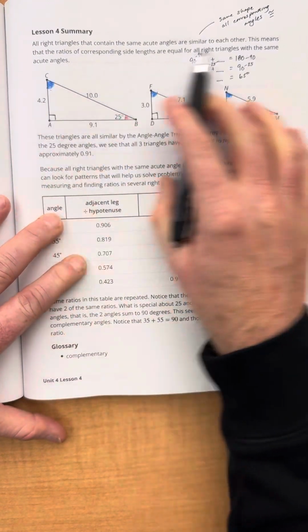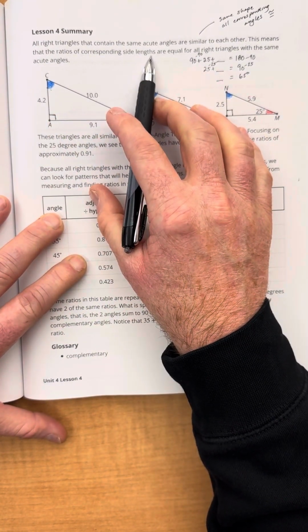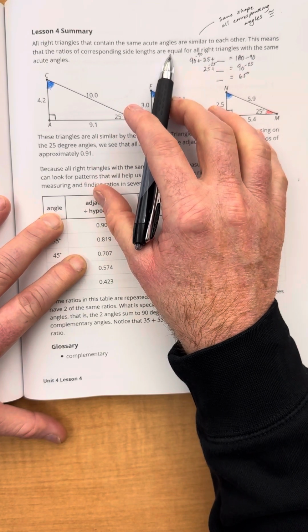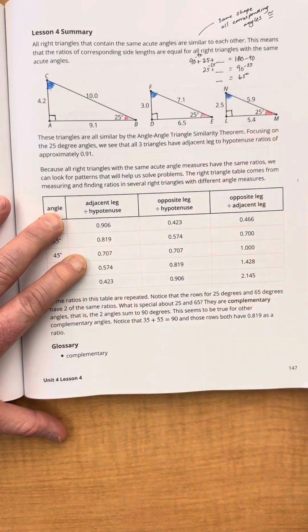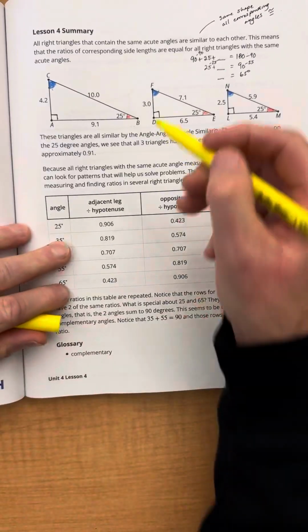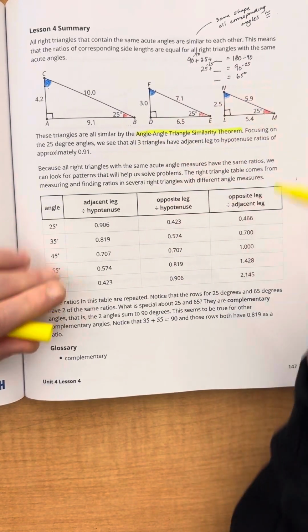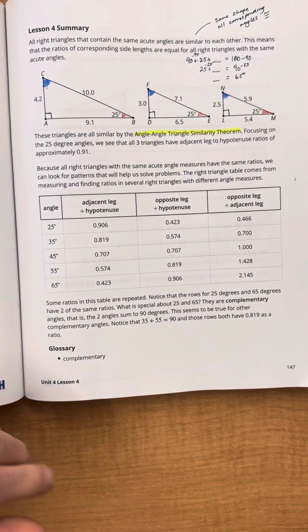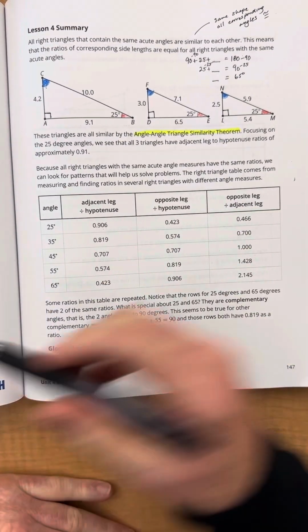Now, it also states that the ratios of corresponding side lengths are equal for any of these triangles. There is your angle-angle triangle similarity theorem, huge, from Unit 3. So these triangles are all similar by the angle-angle triangle similarity theorem.